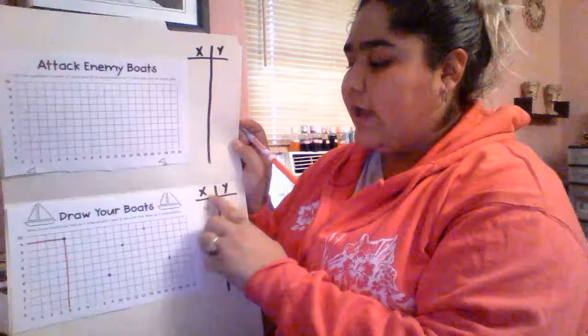And I instruct them to plot at least 5 boats. I've already previously done mine. And after you plot your boats, I would have them fill in theirs on their coordinate chart, on their table. So my first ordered pair is 4 and 9. So they have a spot to graph your X and your Y axis.